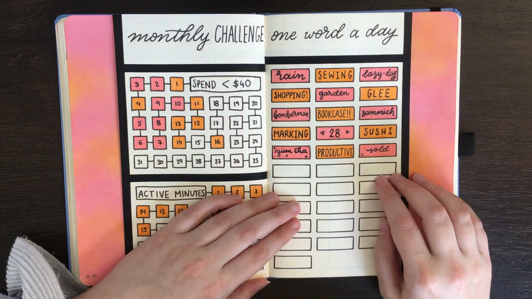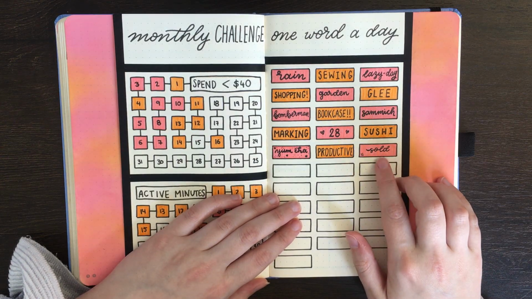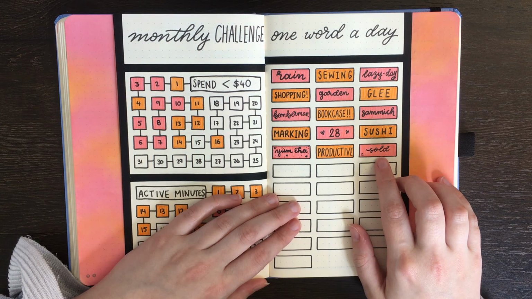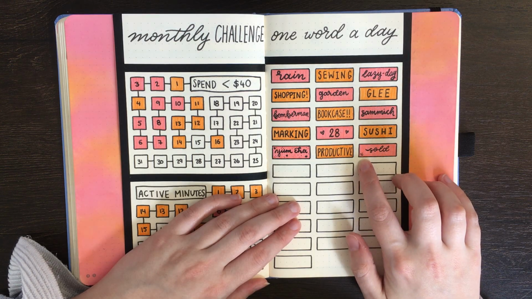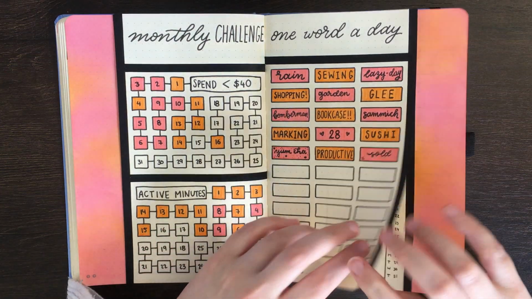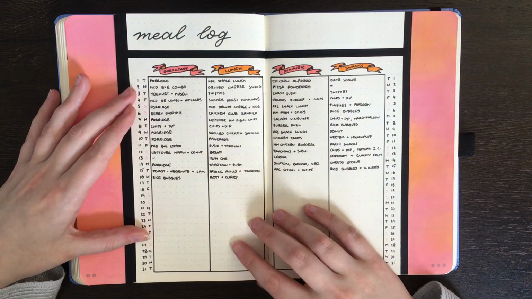In terms of my one word a day, for Monday it was productive, and for yesterday it was sold. They put the property sold sign up yesterday for the house next to ours. Not really too sure how I feel about that, thus the little face. And I've also already updated my meal log.